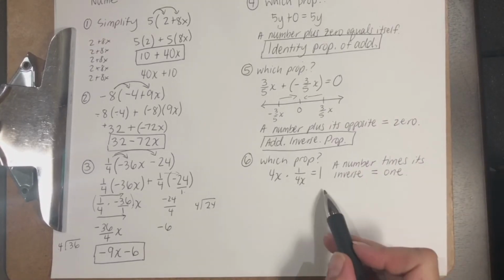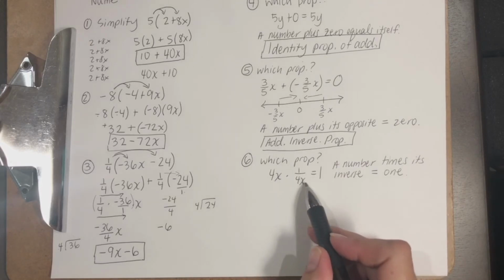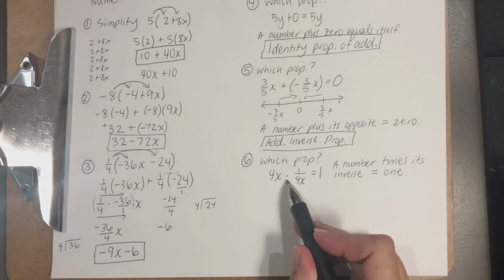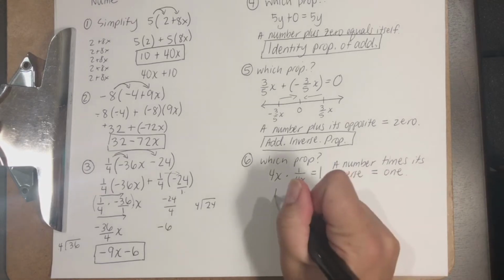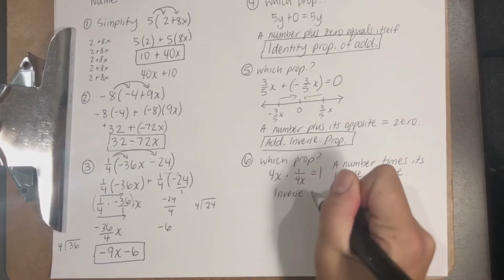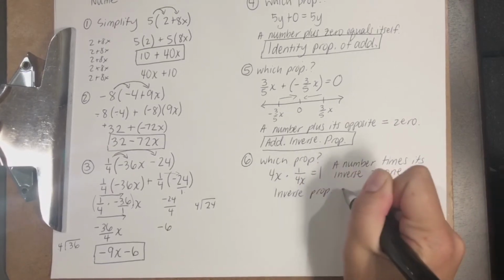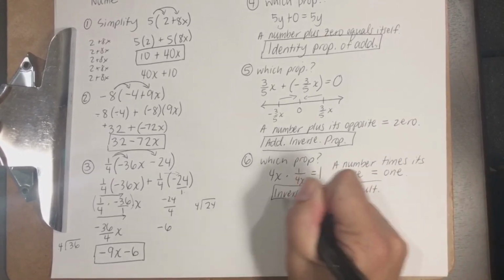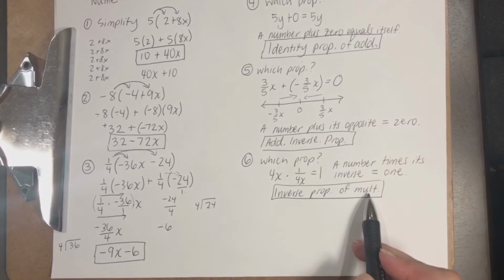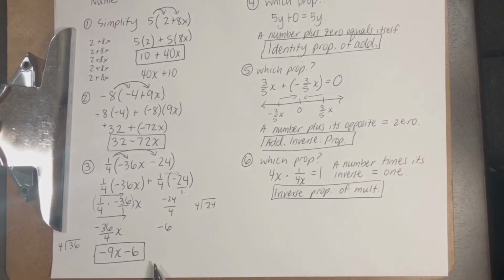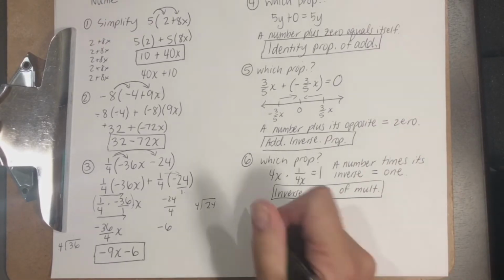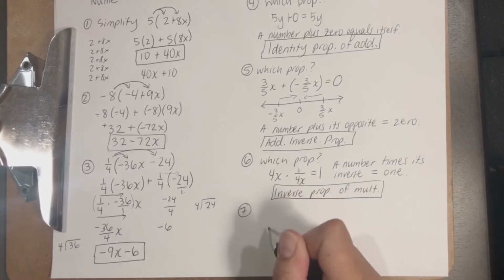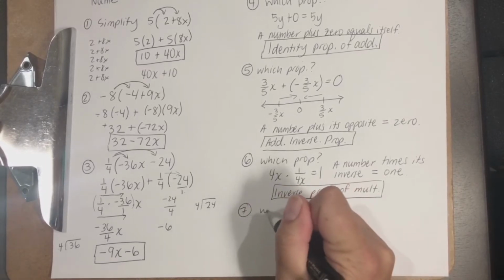So this is the inverse property of multiplication rather than addition. Inverse property of multiplication. And again, I'm shortening it. We're doing some abbreviations.